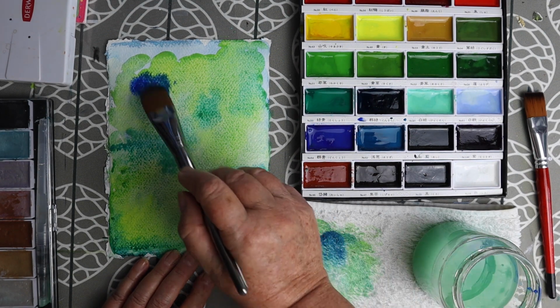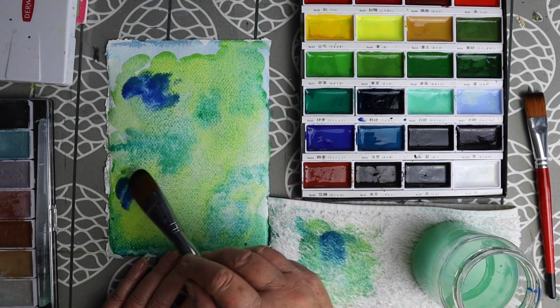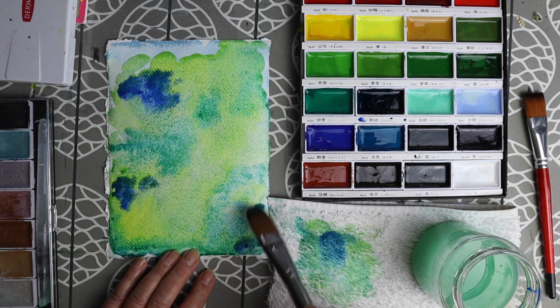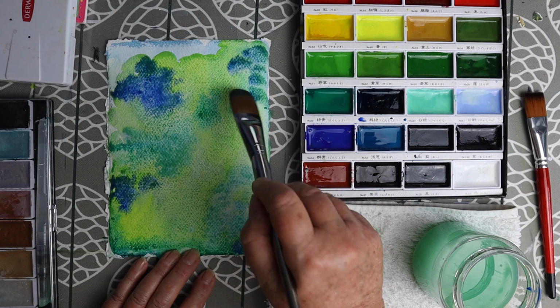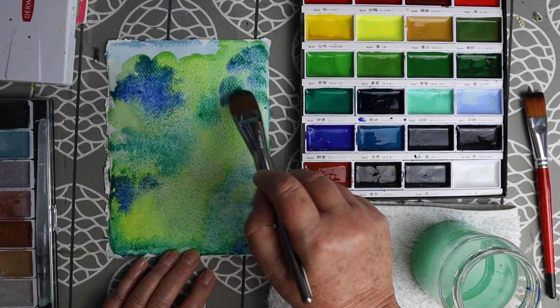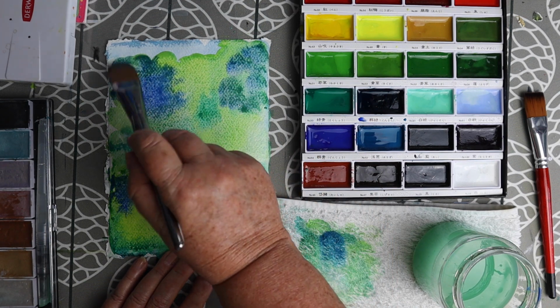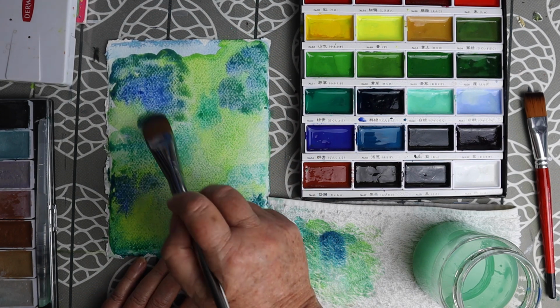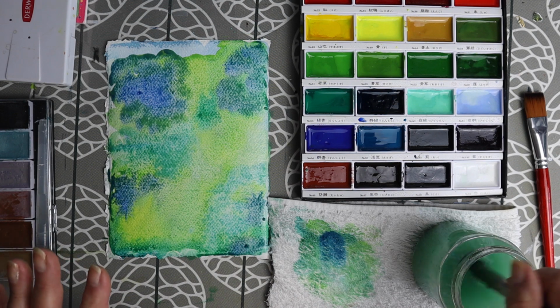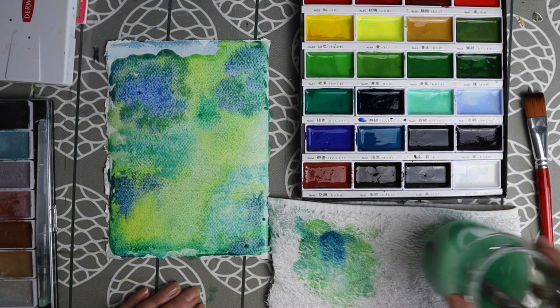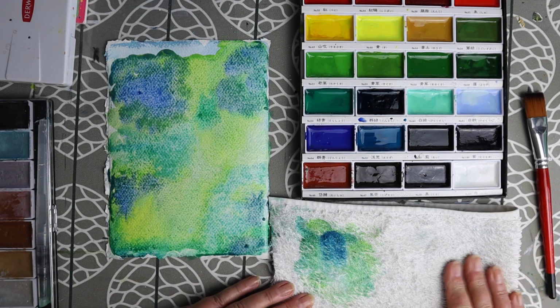Let's water that down a bit. Just to break the green up, and it will actually turn fairly green because the amount of yellow that's on there. I'm going to dry that off, and then I'm going to add some purple to it, and then I'm going to doodle some flowers over the top of it.